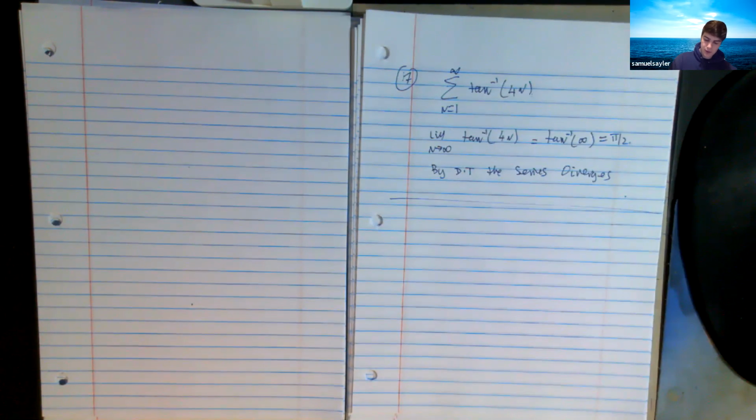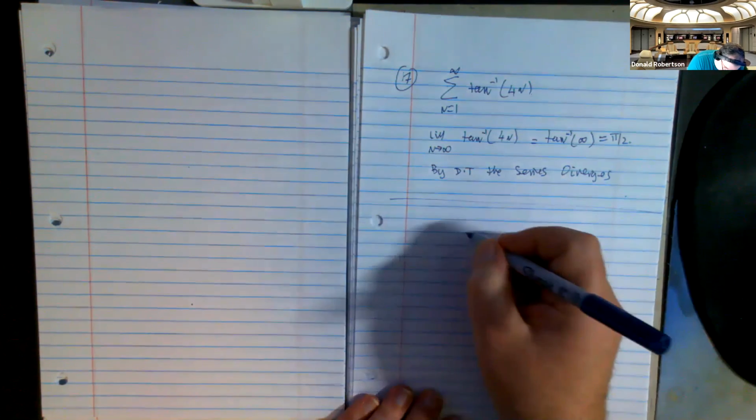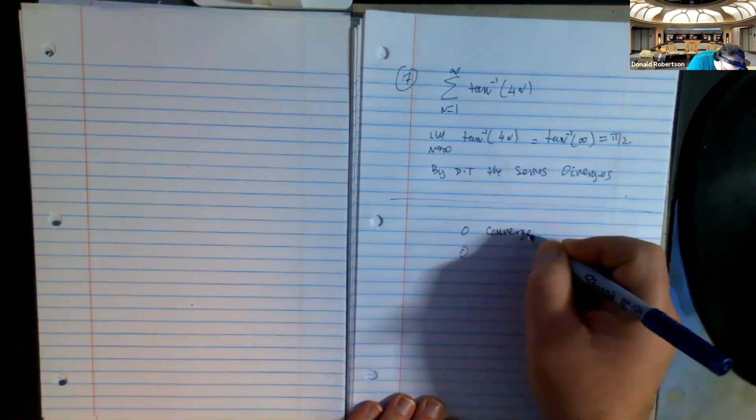Okay, so when I did the homework, it didn't like the pi over 2. It has a multiple choice, so convergent or divergent, and then it has a box that comes later.